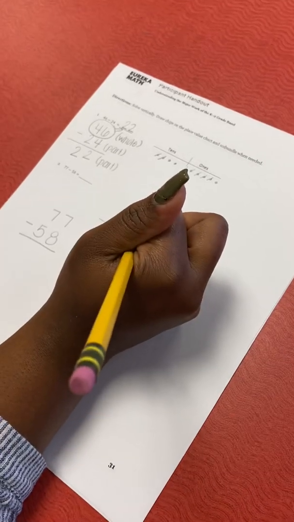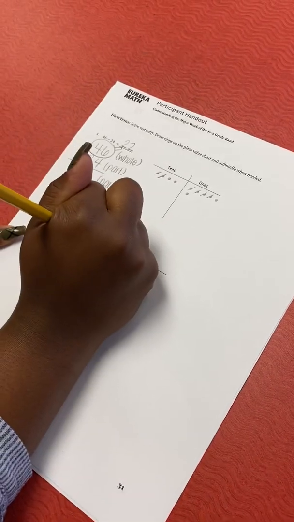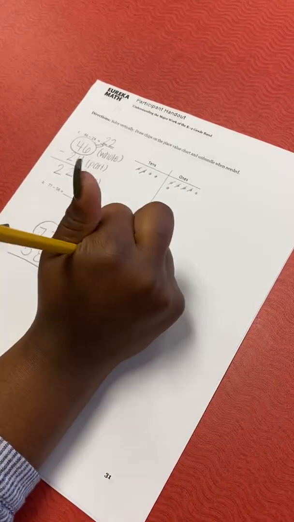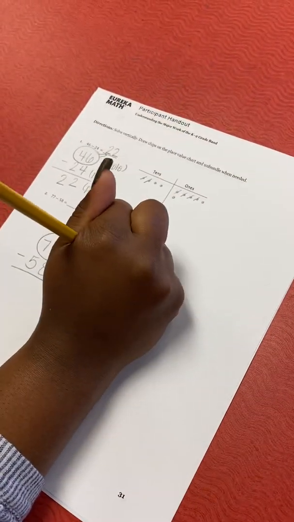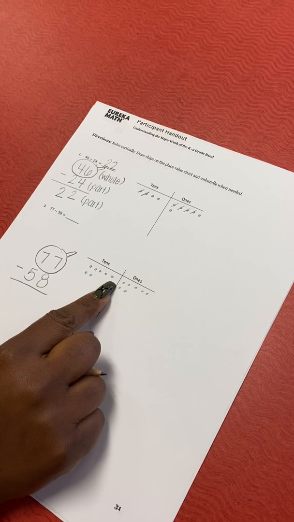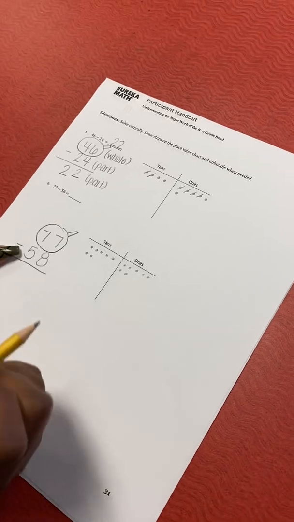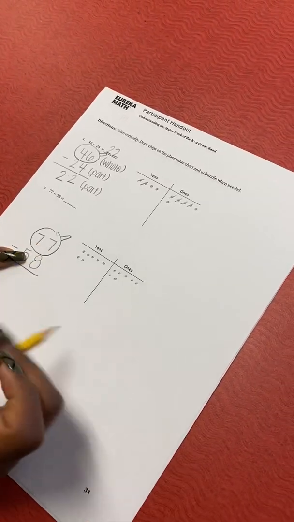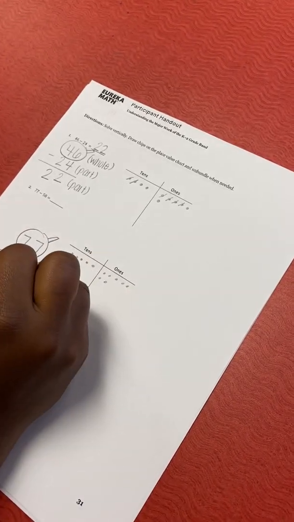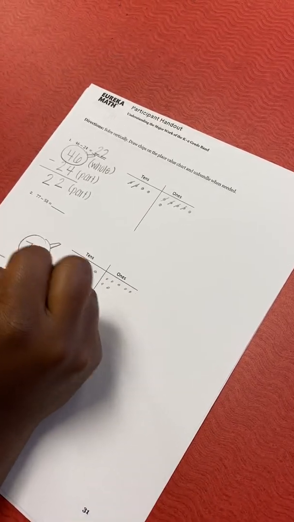All right, so you have your whole. 7. And I would tell them to do it in 5s as they go, so it can be easier for them. Exactly. And then you can't take 8 from 7, so I would have to regroup, which means to take a group of 10 and move it away, and draw that arrow indicating that it's going over to be decomposed.